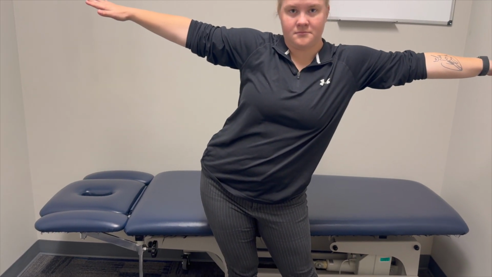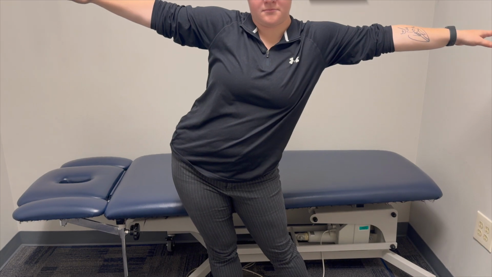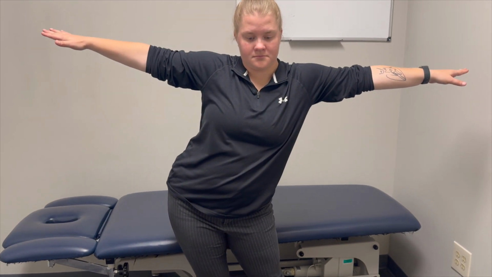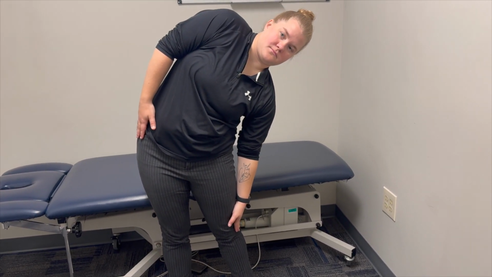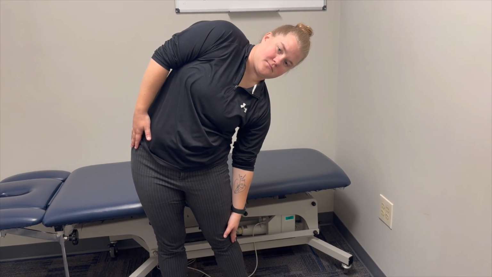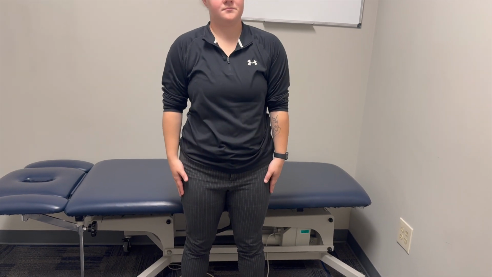So you want to make sure that they are staying true to the plane of motion as you're looking at this movement. The reason that we look at a side glide is because this is more of a lower lumbar movement, where a side bend is going to be more of a top-down movement, more of an upper lumbar movement. So this is also valuable to look at.